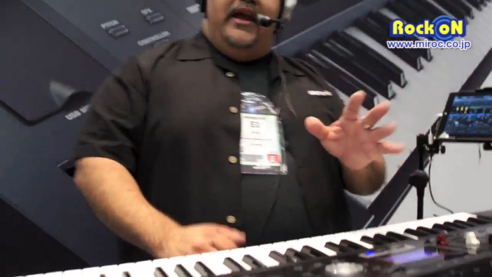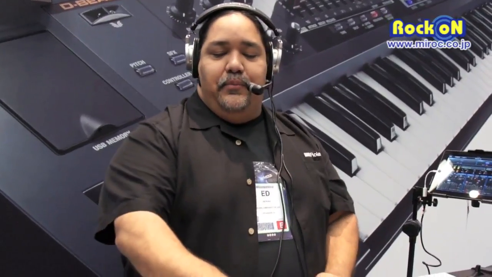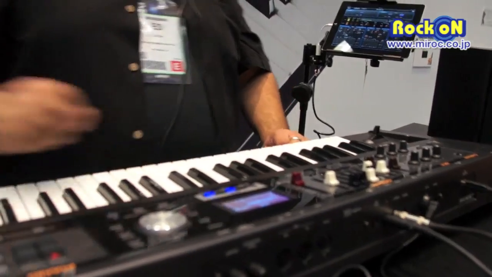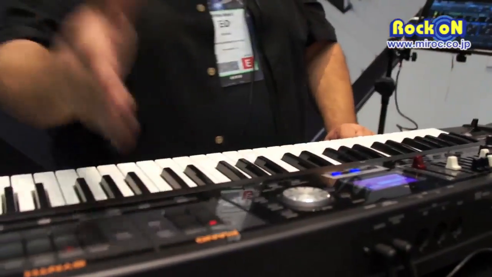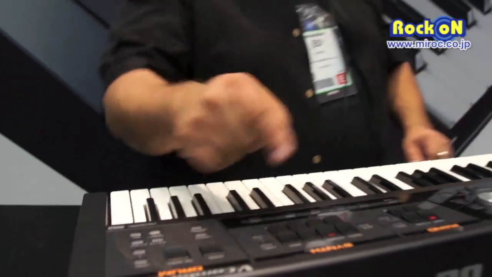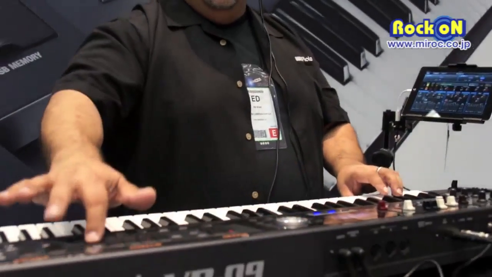One thing your customer is going to ask is how easy is it to split and layer. Here it is, 1, 2, piano, string, layered. Done. That's it. If I want to adjust the volumes of these individual blocks, here's the volume for the organ, here's the volume for the piano, here's the volume for the synth. So if that string is too loud, bring it down.